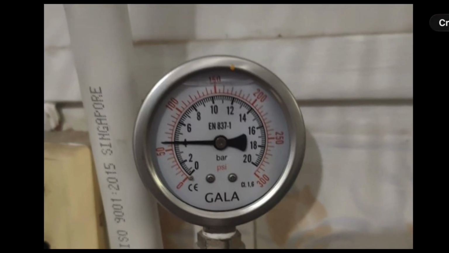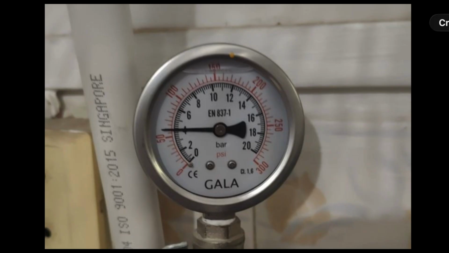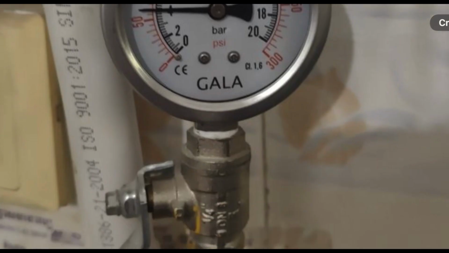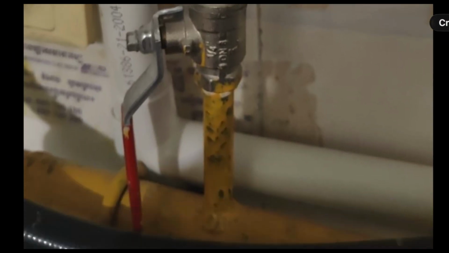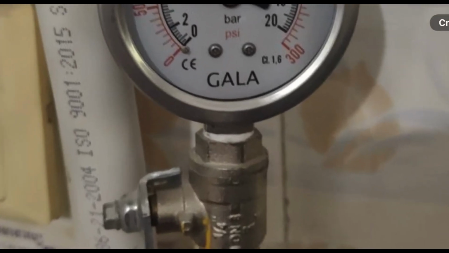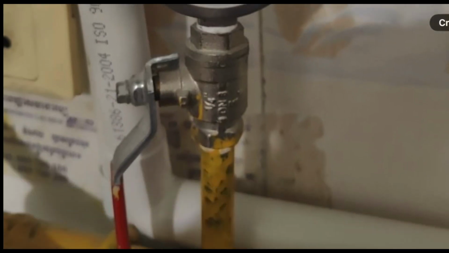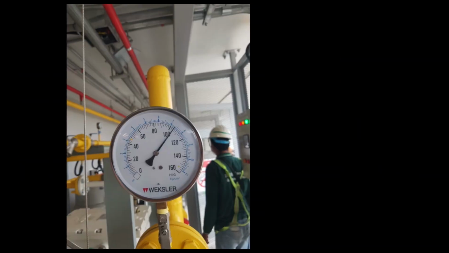Hello, today I want to show about the pressure gauge. So here is the pressure gauge. Pressure gauges come in many different styles. It depends on the pressure that you are using, so you can select which style is suitable to your product. So today I will show the components of the pressure gauge. What is the main component of the pressure gauge, and okay, I will show it in this video.